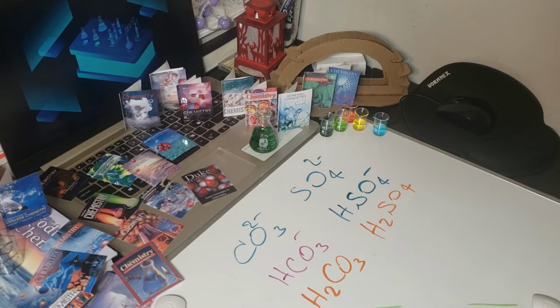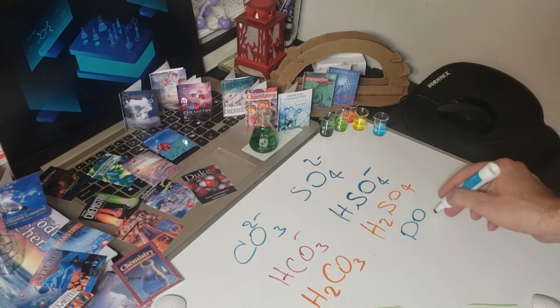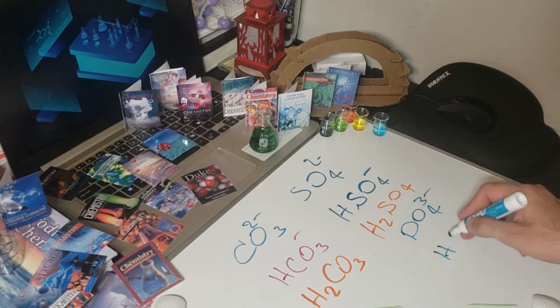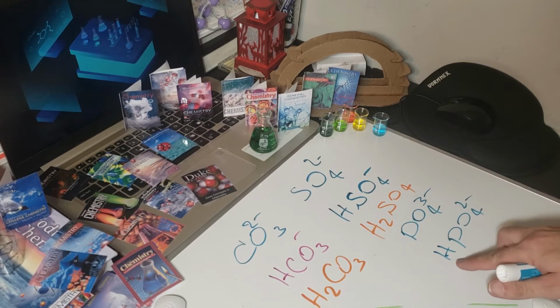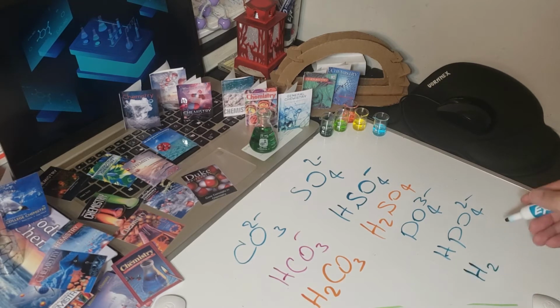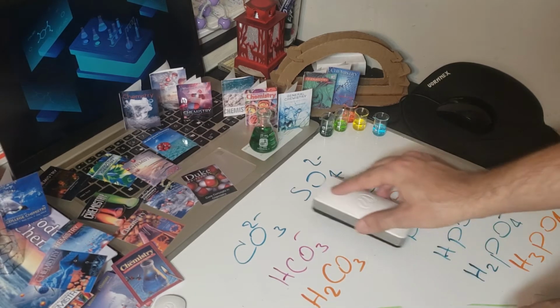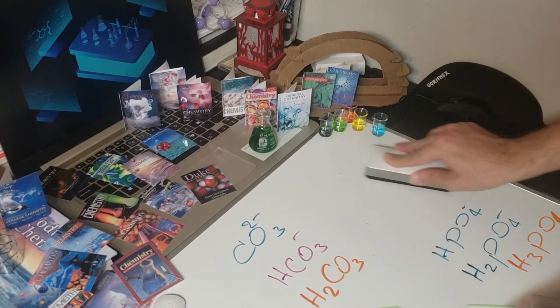Also, if you talk about PO4 triple minus, if you add one proton, HPO4 double minus is called hydrogen phosphate, and we could also have bihydrogen or dihydrogen phosphate. That is this. And if you add a third proton, that would actually cancel all the 3 negative charges, and it's phosphoric acid, H3PO4.